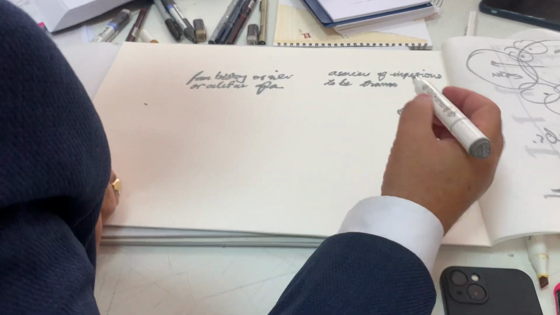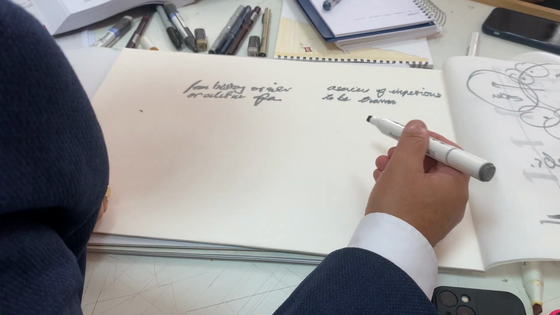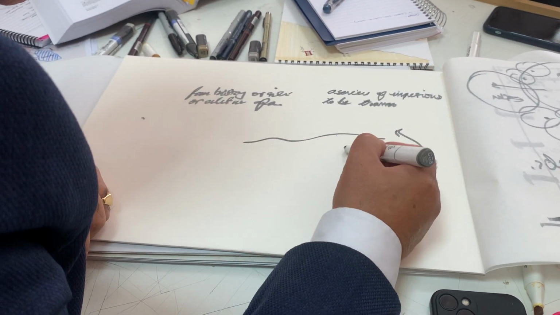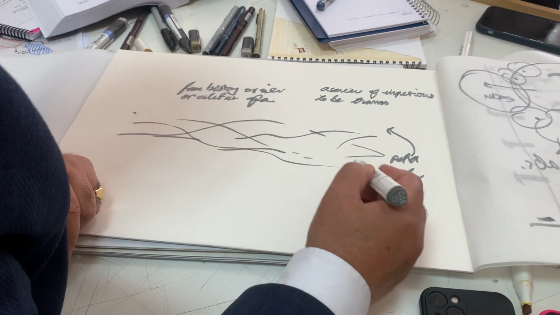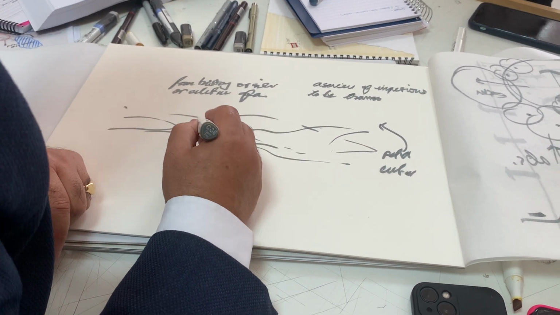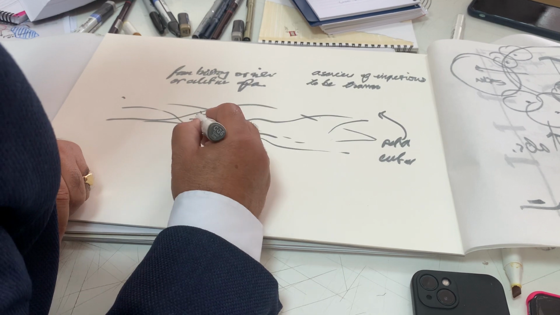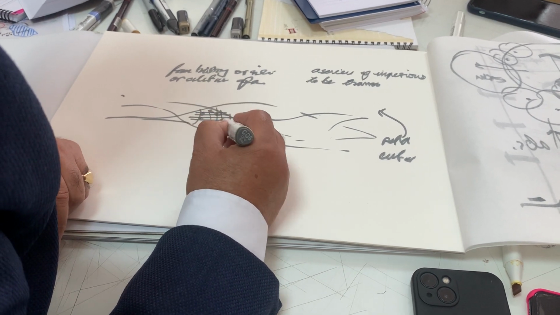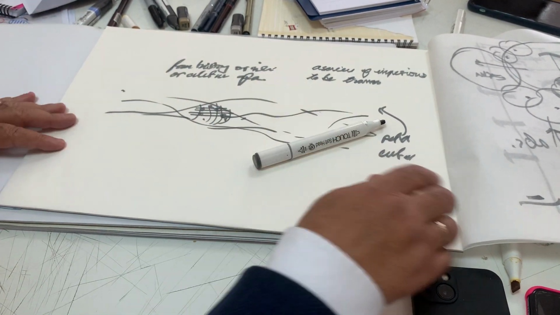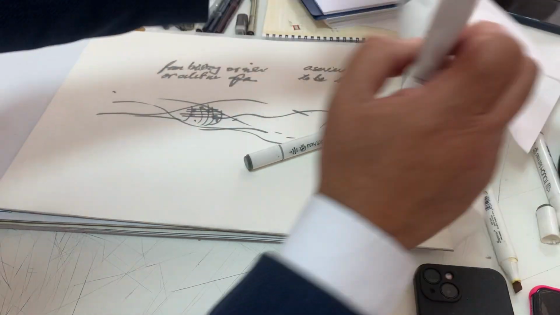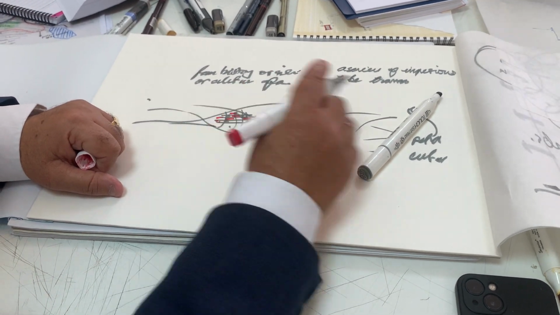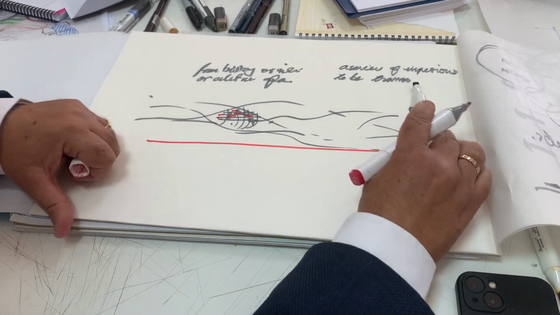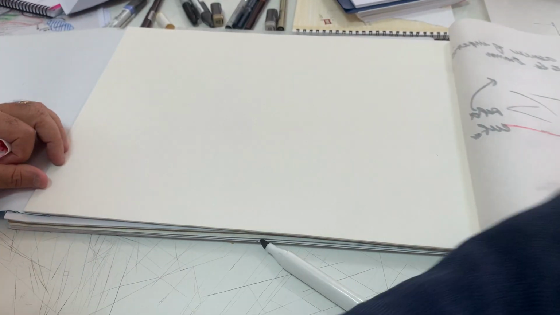So I want to take a concept, one of the concepts. Hold the keffiyeh and throw it. This is a concept. And what is the color of it? Is it white or black? This is one way from culture.